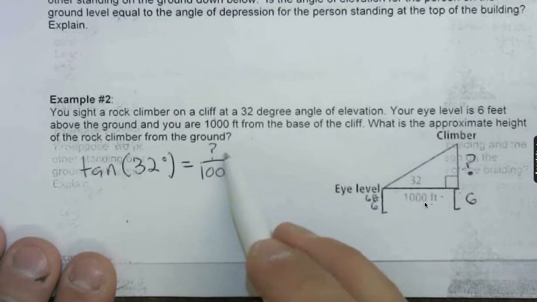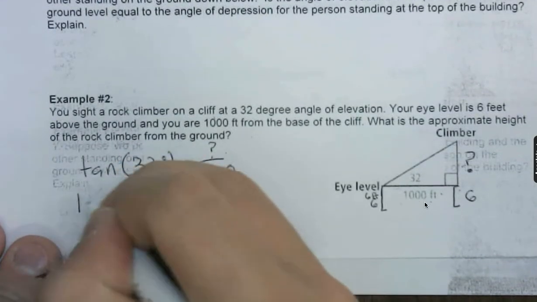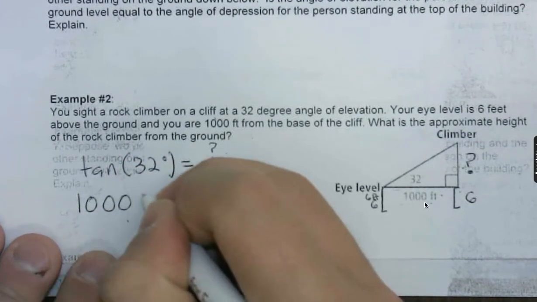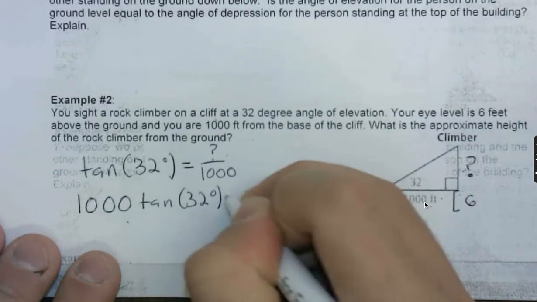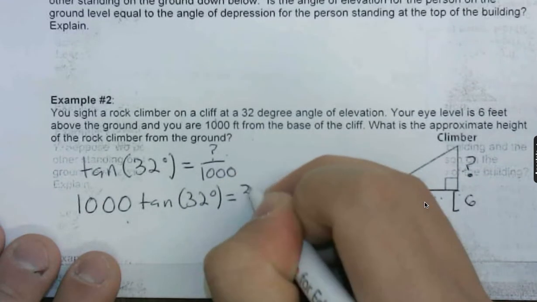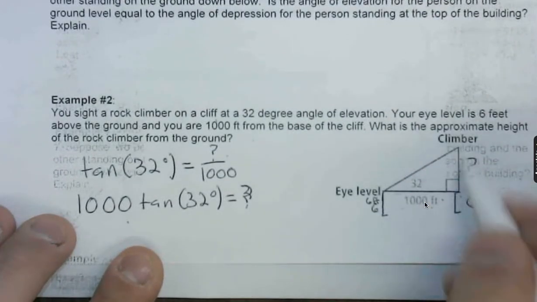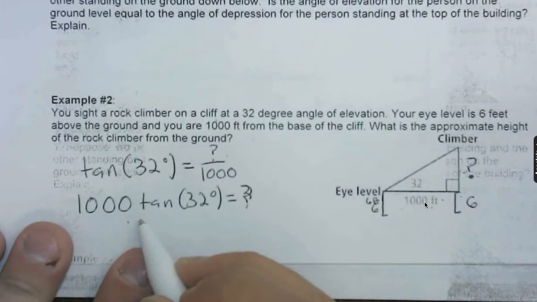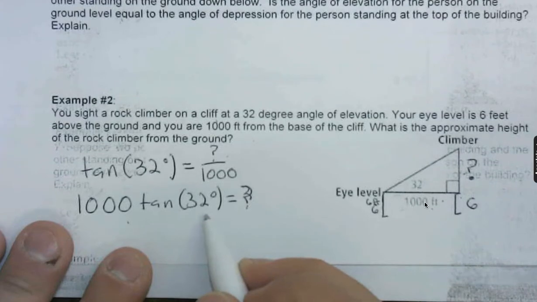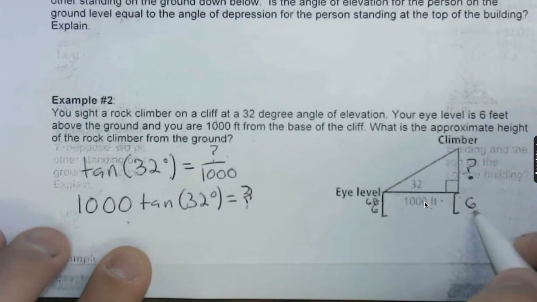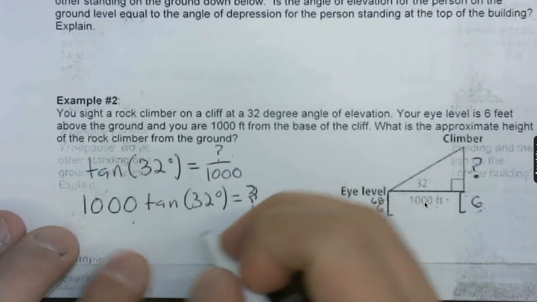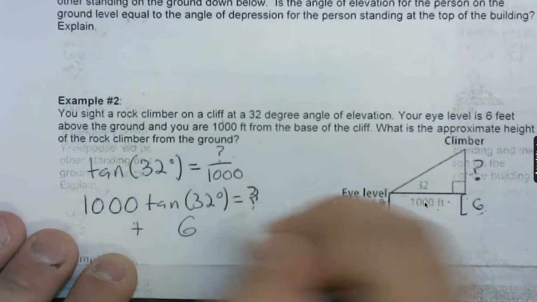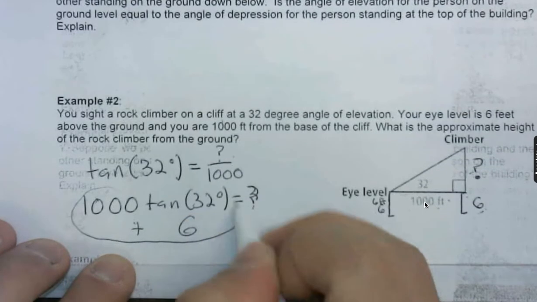And so we can take this a little bit further. So we know that if we were solving for this height, it would be 1,000 times tangent of 32. But we know we need to add on 6 if we're going to get that actual height from the ground. So let's add on 6 to that. And this would provide us our answer.